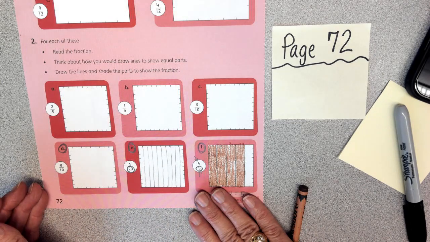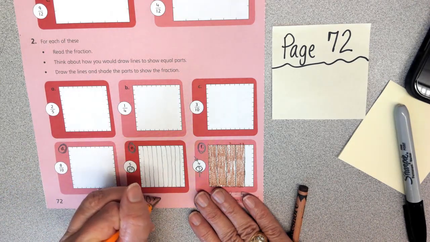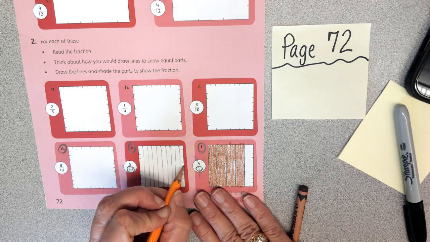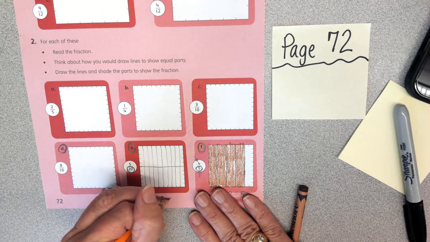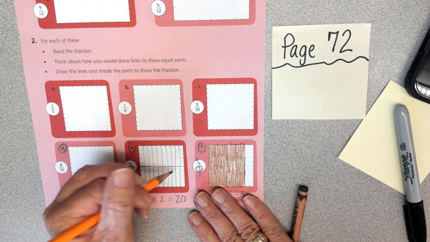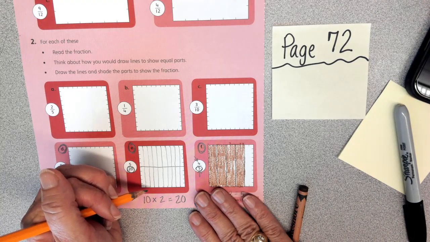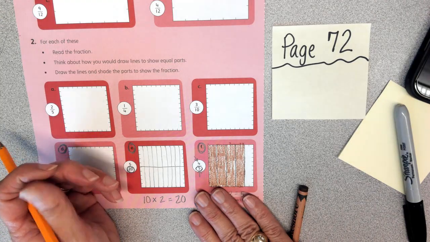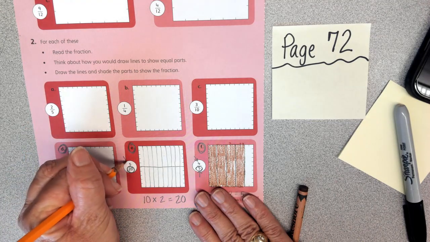So I have 10 equal pieces, and if I double the number 10 by cutting it in half from here to here, now I have 20 equal pieces. So I've cut it and I doubled the amount. 20 equal pieces.